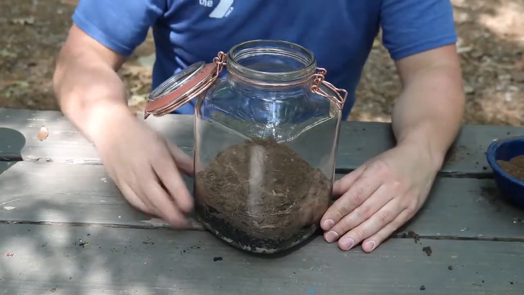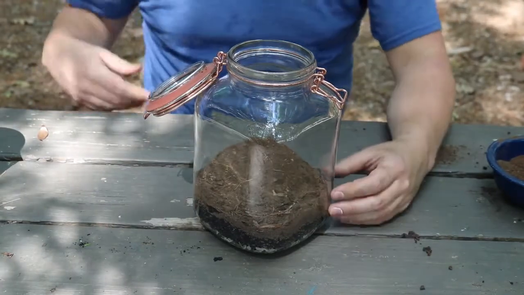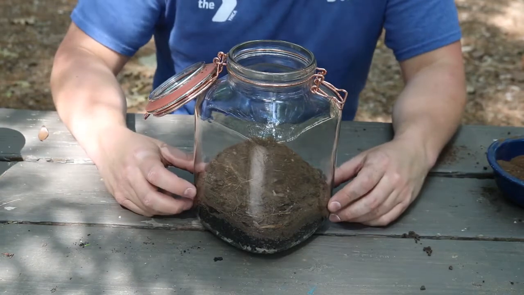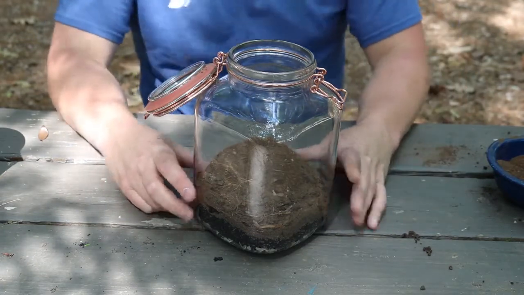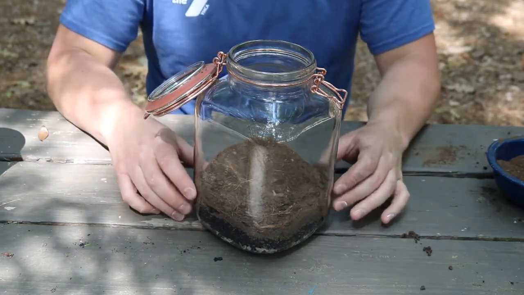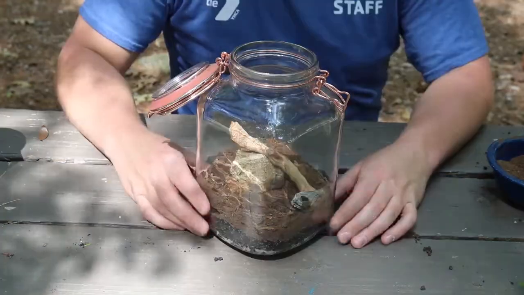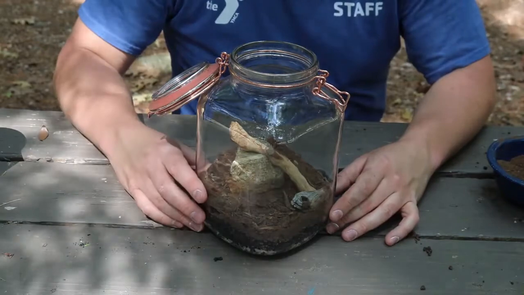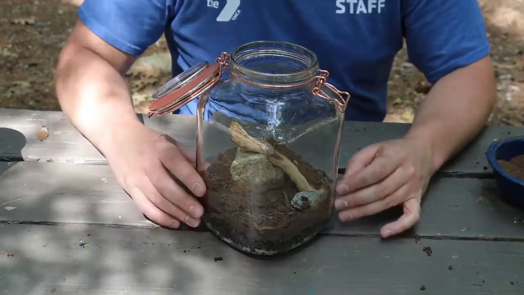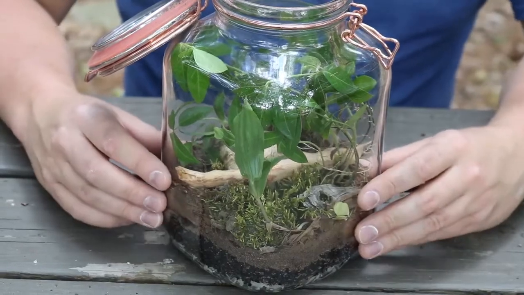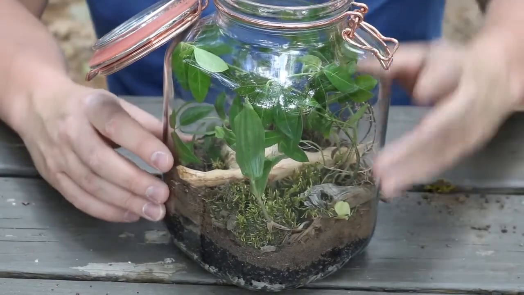Next, we're going to add our topsoil to the terrarium. This is a good chance to do any landscaping that you like. So if you want something like a hill, or if you want it to be completely flat and even, you can mold the ground to do whatever it is you like. Next, we're going to add any rocks, sticks, or aesthetic elements that you'd like to put into your terrarium. Next, we're going to want to add our plants to the terrarium.